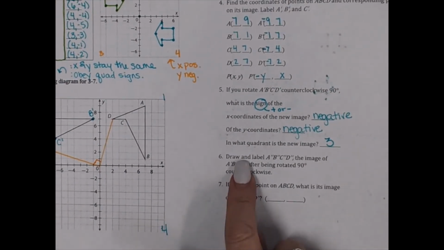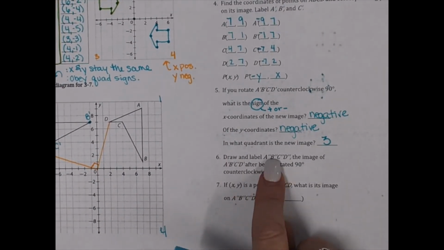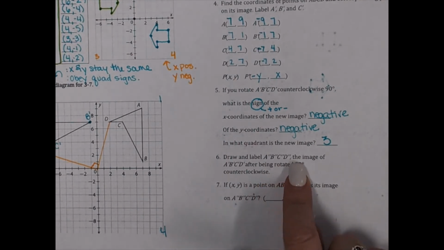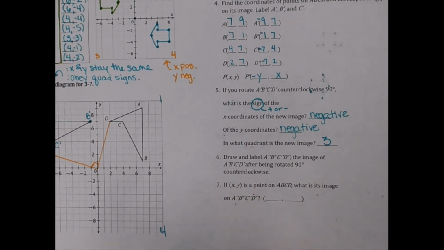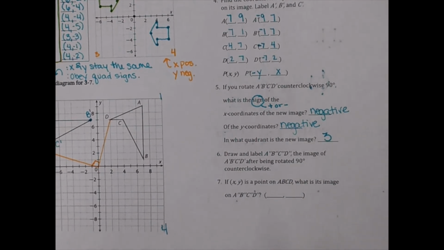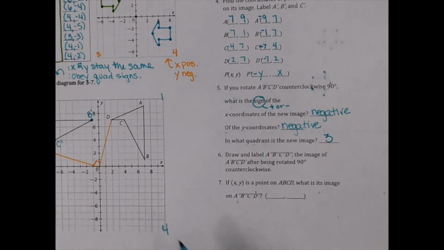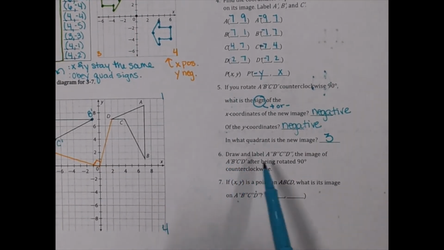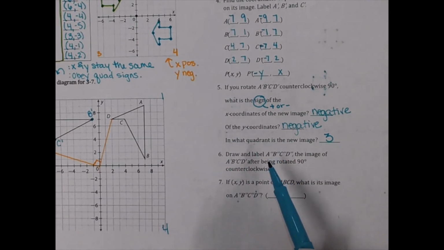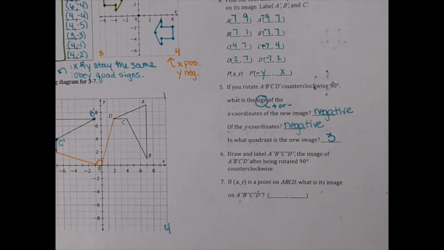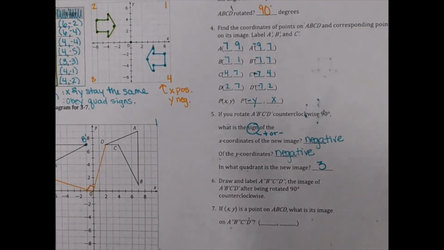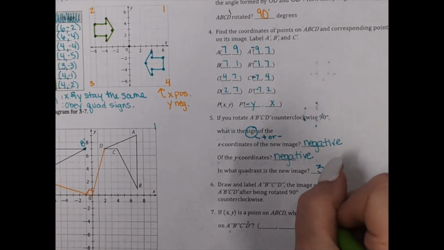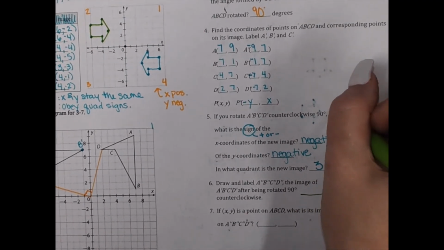All right, so example 6 says to draw and label A double prime, B double prime, C double prime, D double prime, the image of A prime, B prime, C prime, D prime after being rotated 90 degrees counterclockwise again. All right, so we're going to do another 90-degree rotation and list out our points and draw it on the graph. So I'm going to go ahead and do the work up here in a different color.